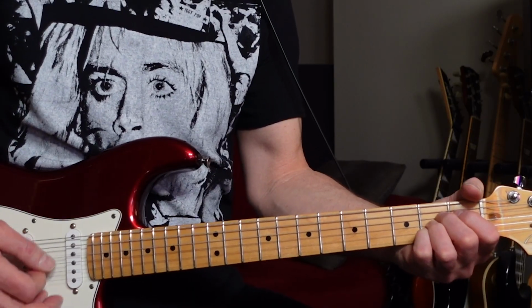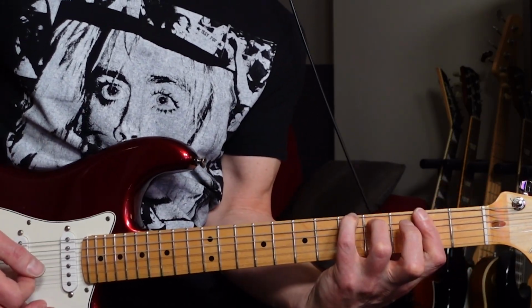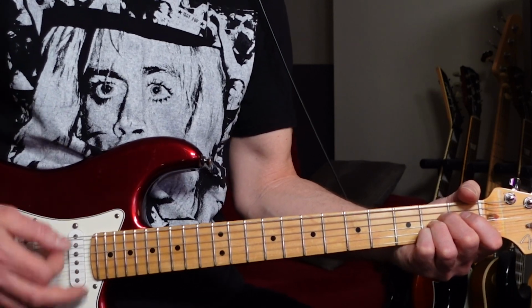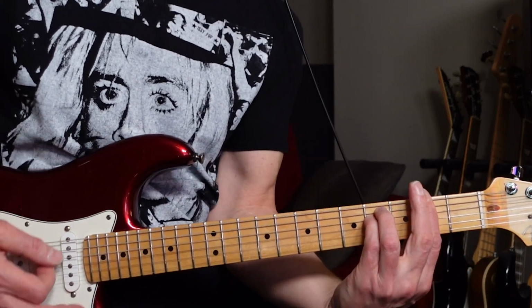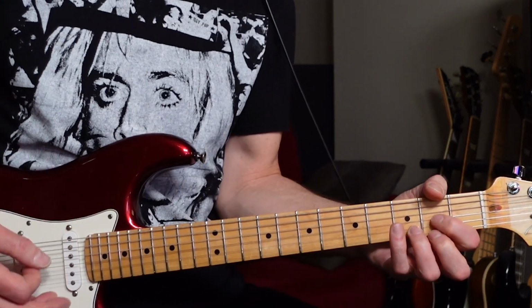So over this A chord, we have 4 triads right here. And it goes like this. Because essentially what I did at the beginning is I'm trying to break out of the cowboy chord shape thing. So I played the whole progression like this. A, E, F sharp minor, and D.